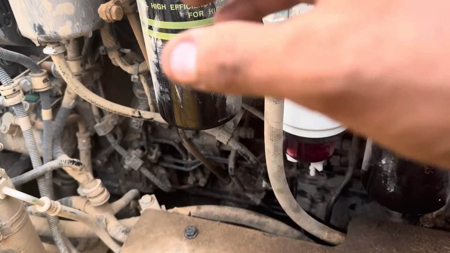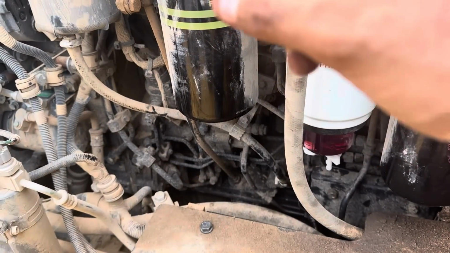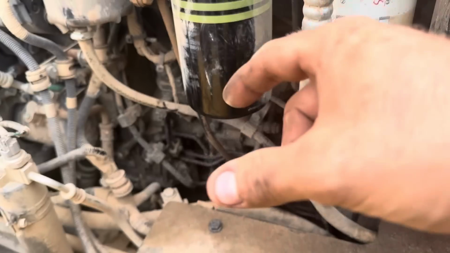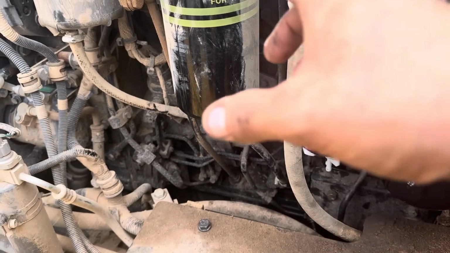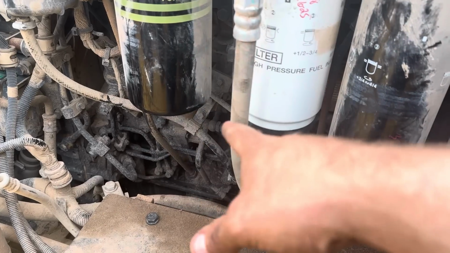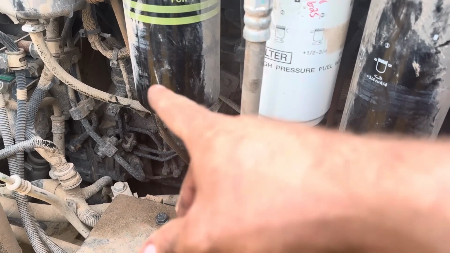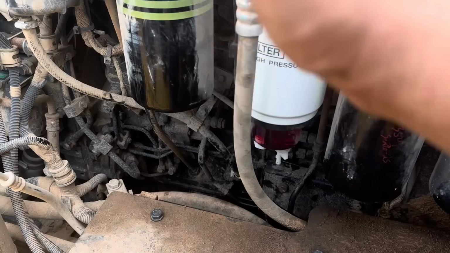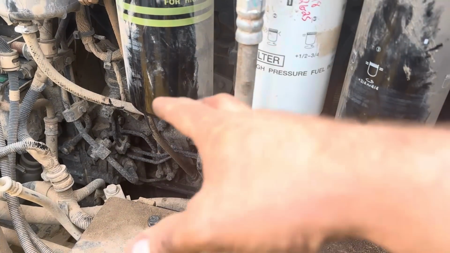And that little meep sound that you hear, I know my sound effects are awesome. That little sound that you hear is that relief valve bleeding fuel off when that pump is running. So it'll actually do that also when the engine's running, because the gear pump is going to be forcing fuel up into the case of the high pressure pump as well. But obviously with the sound of the engine running, you're not going to be able to hear it.